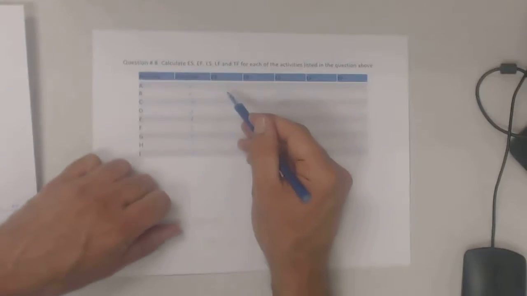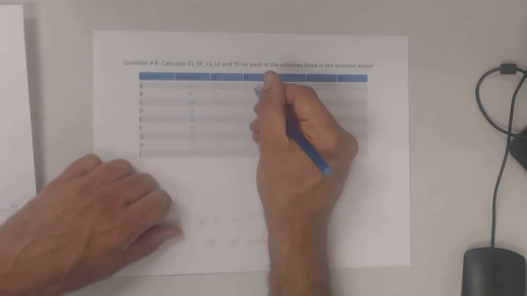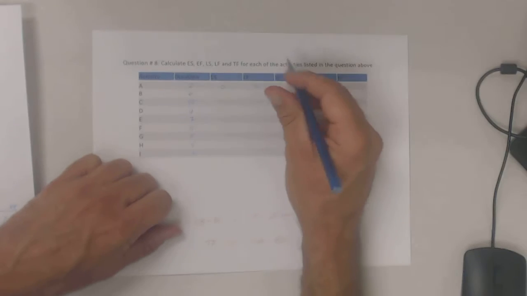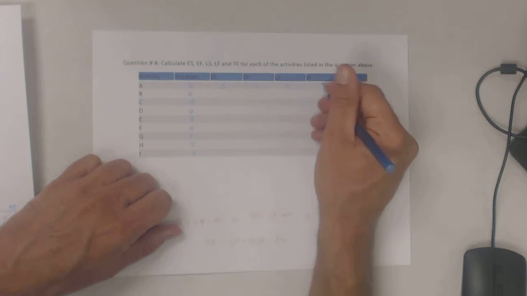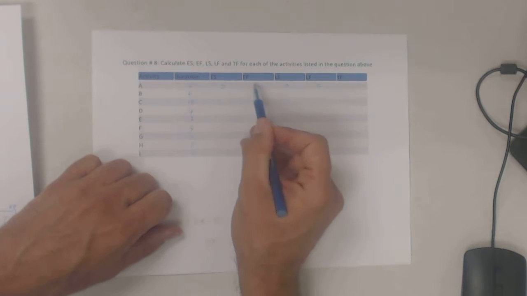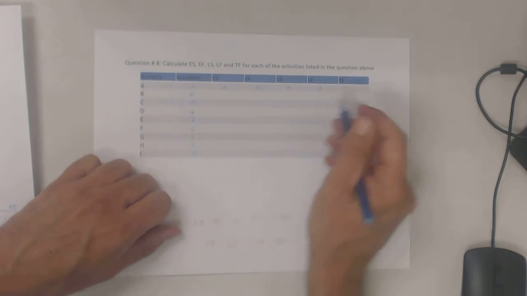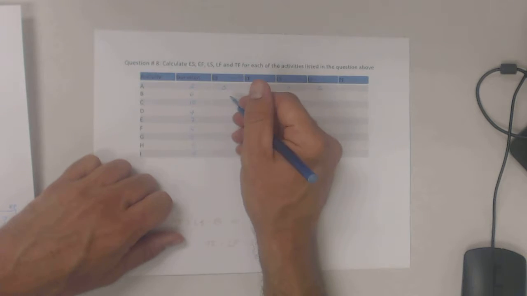The early start dates we calculated on the top left of each box. For activity A, the early start was 0. The early finish was the top right of the box, that was 2. I'm going to go down to the bottom of the box here. Late start was 0, late finish was 2. So this is top left, top right, bottom left, bottom right, if you're looking for the placement on the square. We'll tackle this last column as the last part of this exercise.